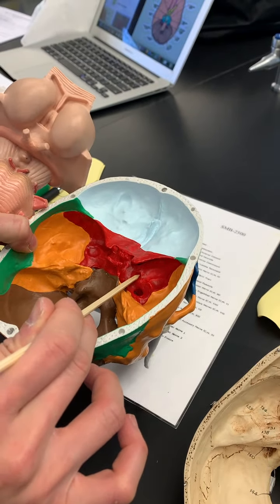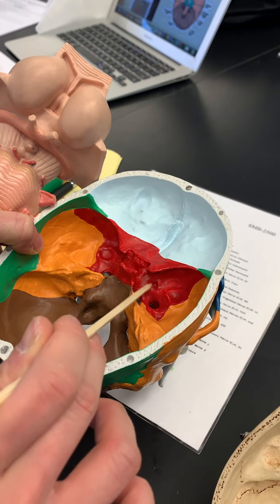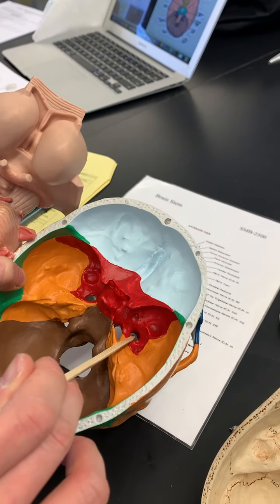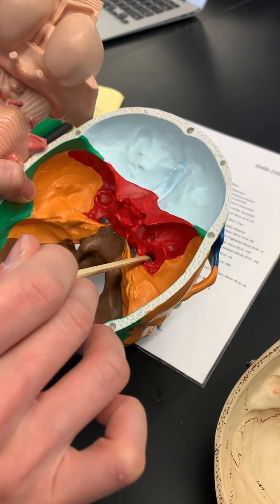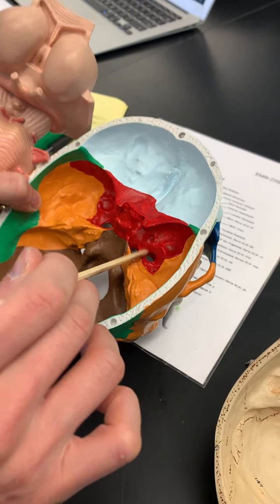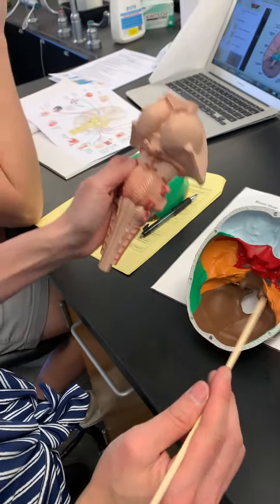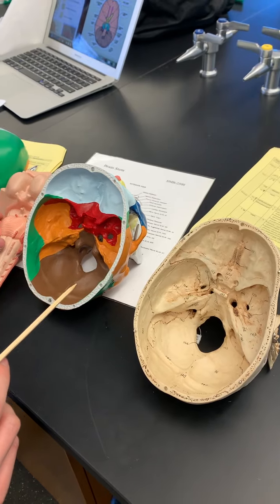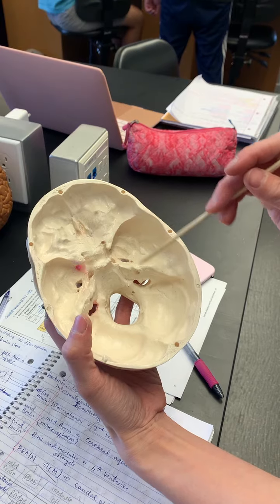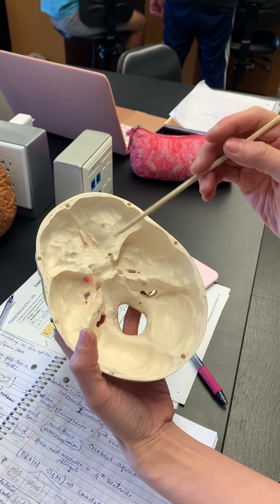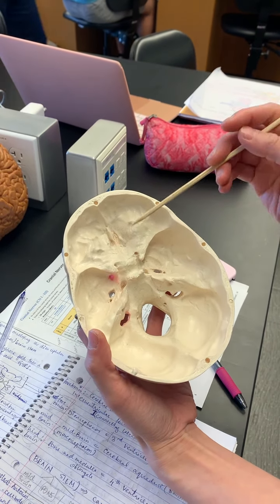So the second branch of the trigeminal nerve, which is the maxillary branch, exits through foramen rotundum. And the foramen ovale is the foramen of exit for the third branch, which is the mandibular branch. And that's it for this model. We'll make a separate video for another model. You should be able to look at the foramina of exit and state which cranial nerve, by name and number, exits through each.